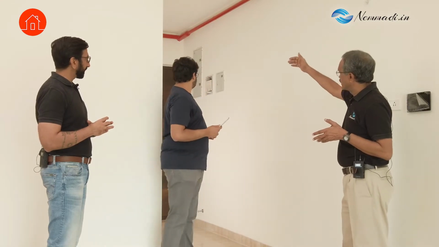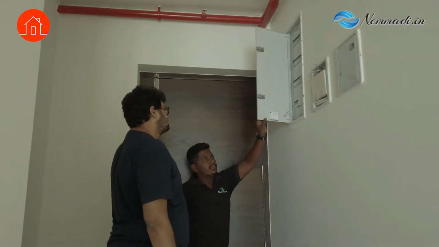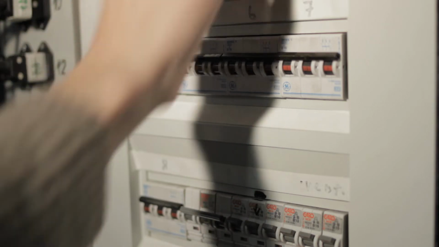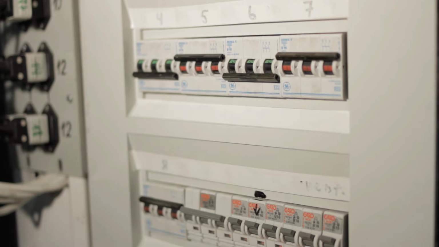The electricity from the supply company comes to that, and from there it is distributed into the whole apartment or home in different circuits. Each circuit caters to a particular set of rooms. Maybe bedrooms 1 and 2 in one circuit, the bathrooms and the kitchen maybe in another circuit, and so on.